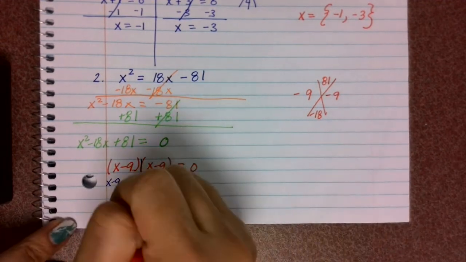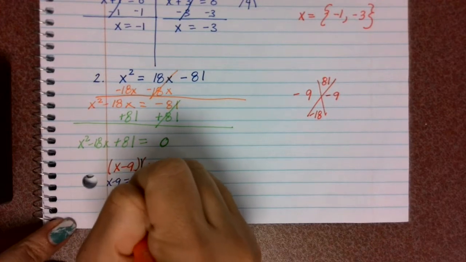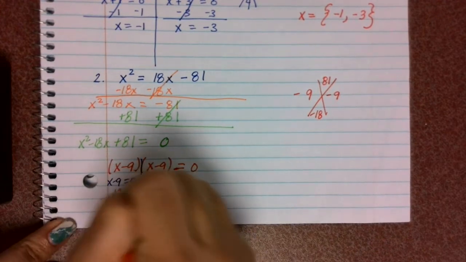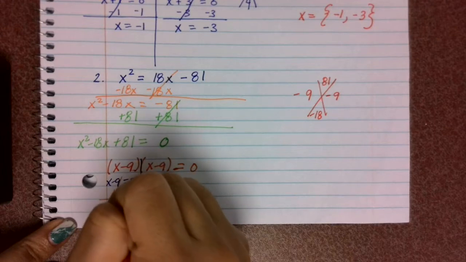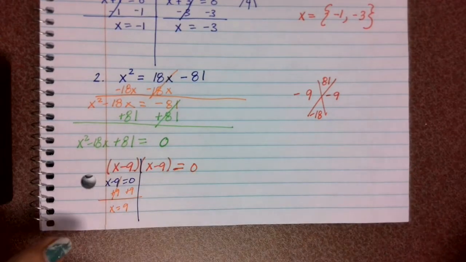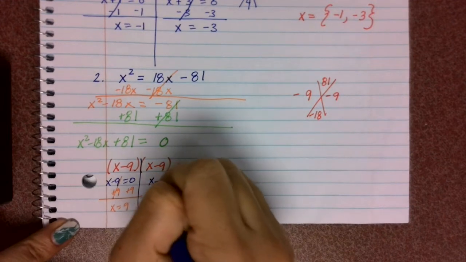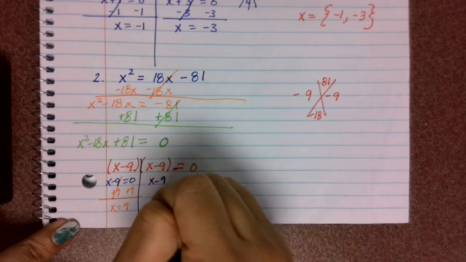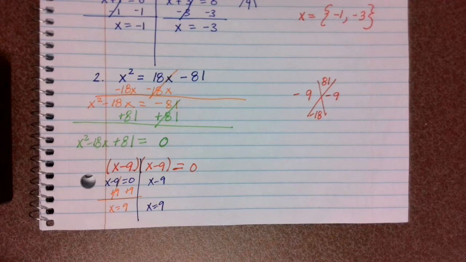How do I solve for x? Gotta add 9, right? Add 9 to both sides. That gives me x equals positive 9. Good. And look, this is the same, right? X minus 9. So that's going to give me x equals 9 again, right? I'm not going to solve that again.